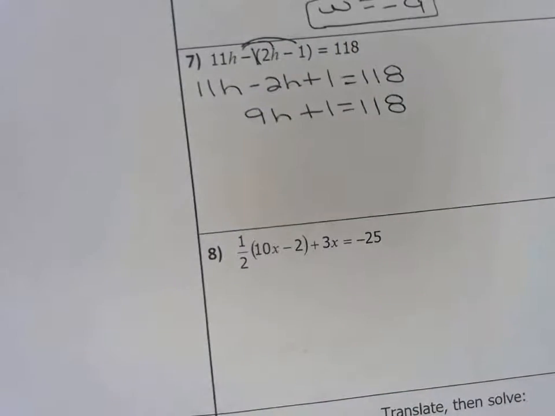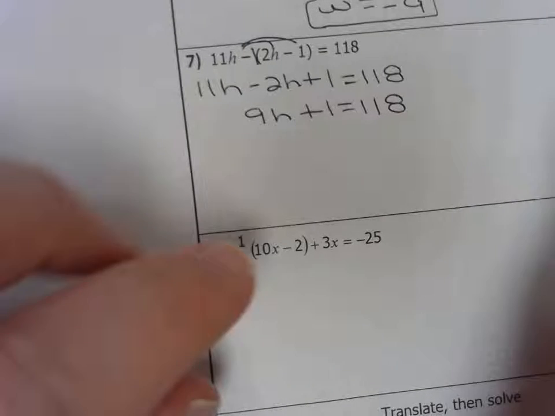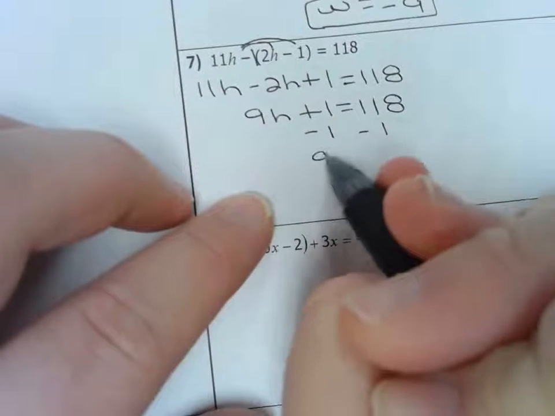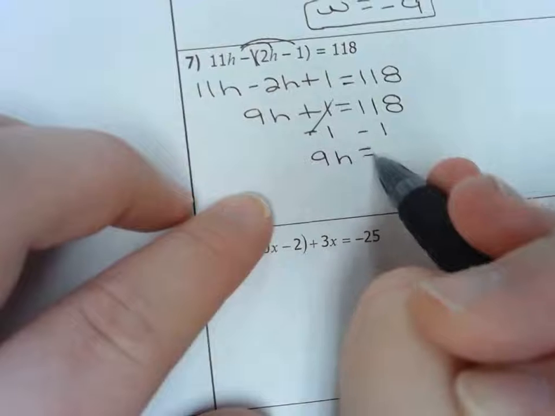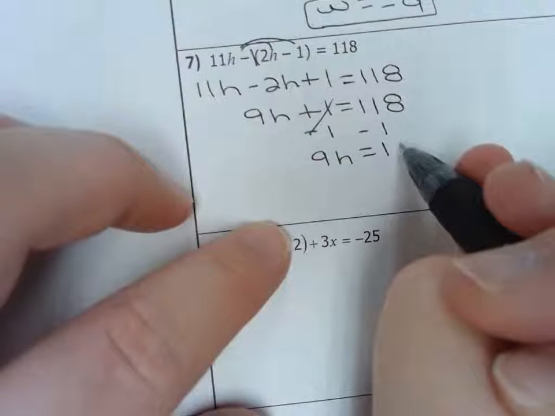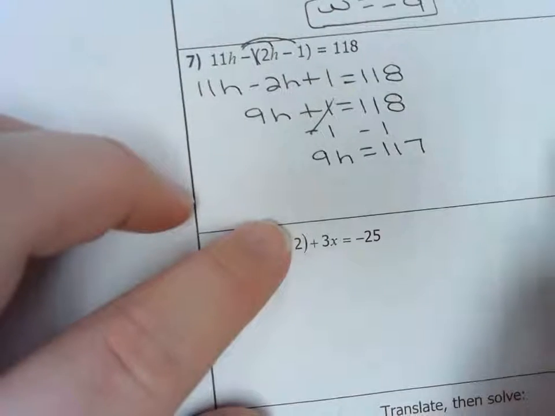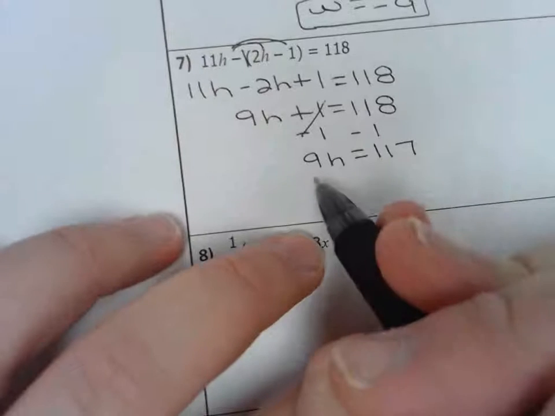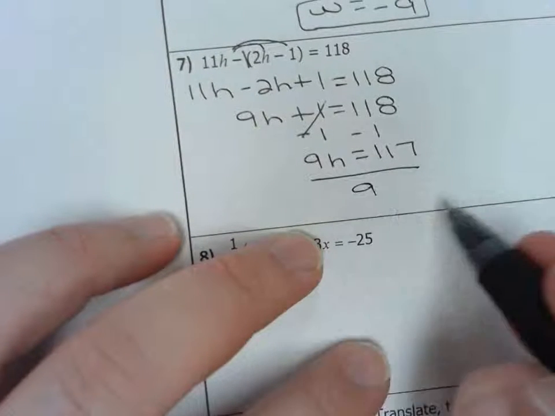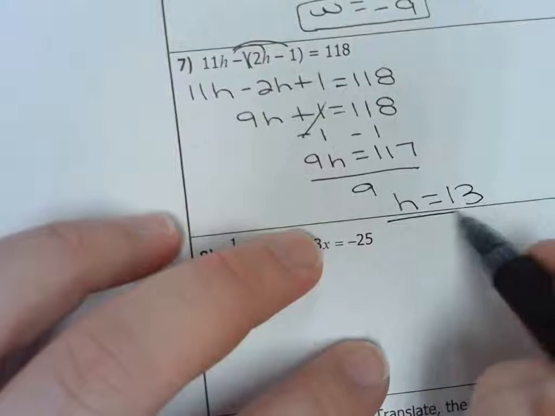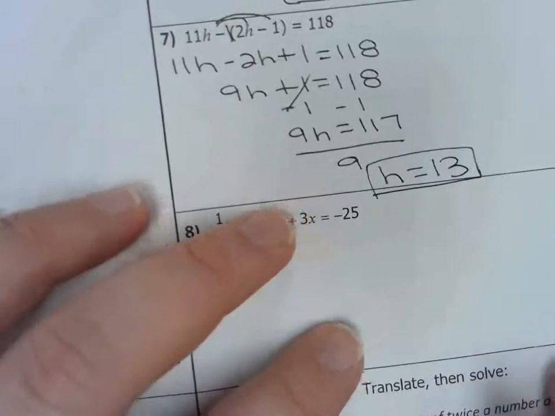Okay, next thing I need to do, Shelby, what do I do next? -1, -1, 9h, 1's cancel, 118 minus 1, 117. And what do I do next, Michael? Divide by 9. So h is 13. Plug it in your calculator. 117 divided by 9, h is 13.